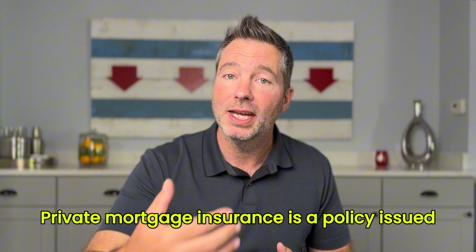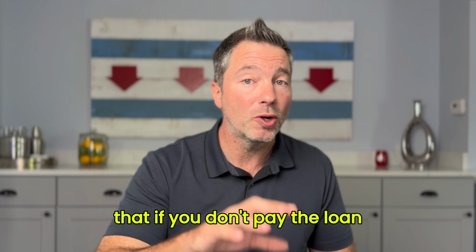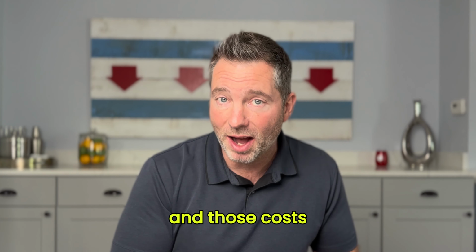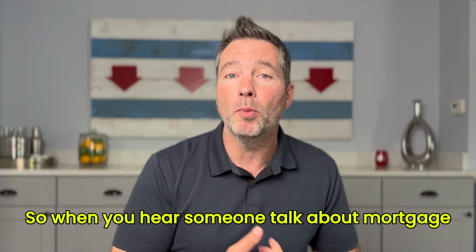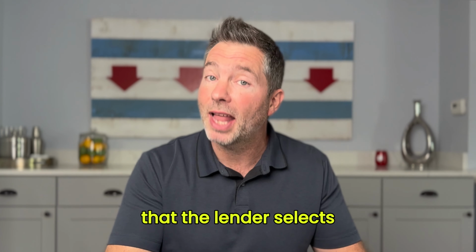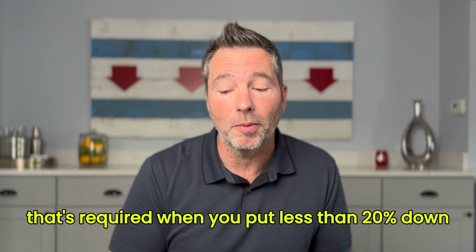Private mortgage insurance is a policy issued by a private company to insure the lender so that if you don't pay the loan, then the lender will be able to recover some of those expenses and those costs. So when you hear someone talk about mortgage insurance or PMI, that's private mortgage insurance. And just keep in mind, it's a private company that the lender selects that will then issue this policy that's required when you put less than 20% down.